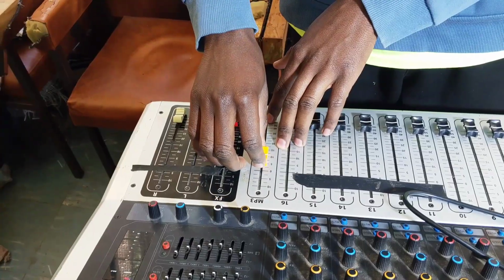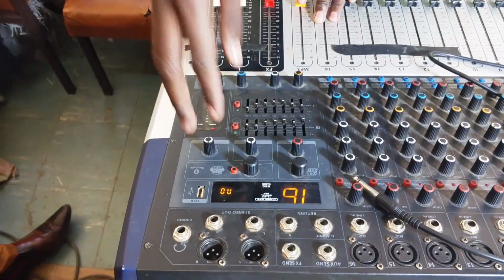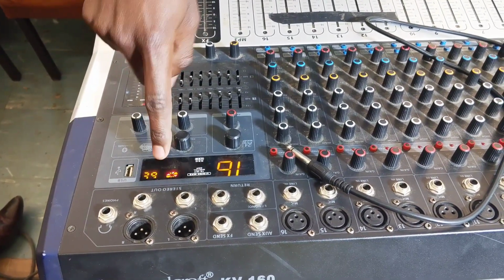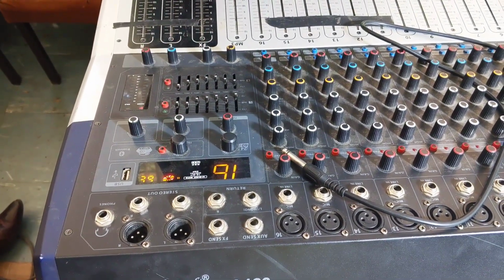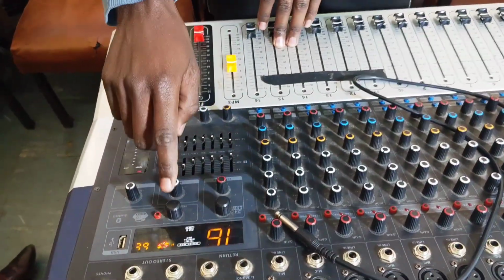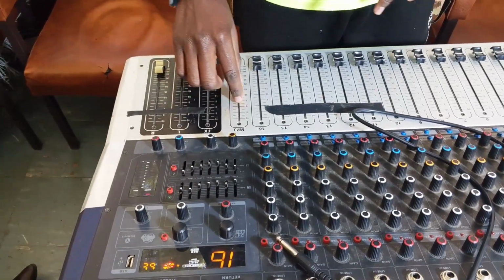Another thing we have here is an MP3 sound slider. This slider is for music. Maybe you put on music using Bluetooth. Here we have Bluetooth, you can connect with your phone. So we'll be using this slider. That's about the MP3.